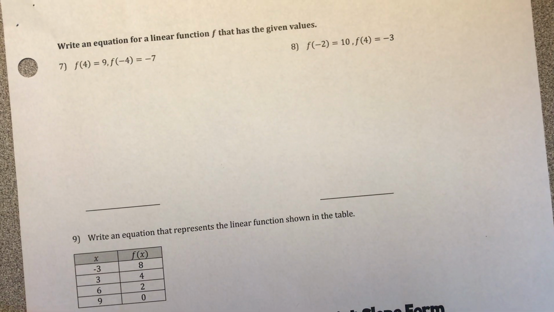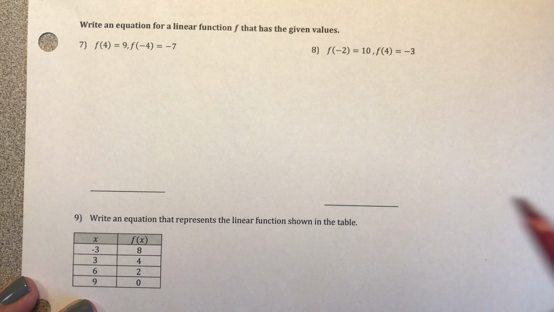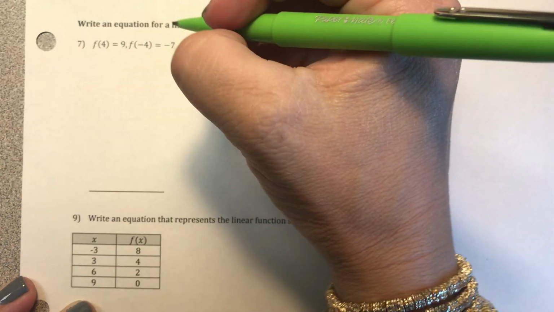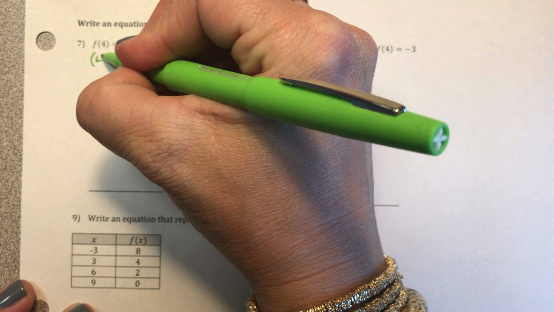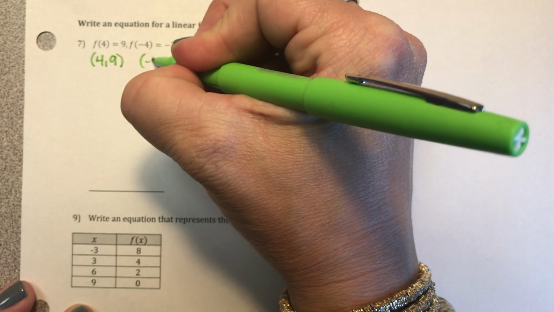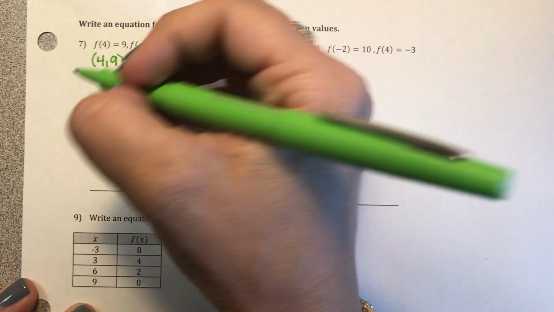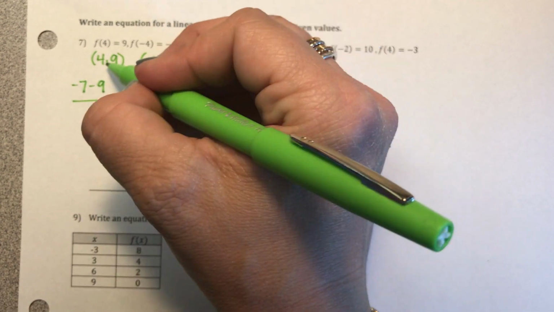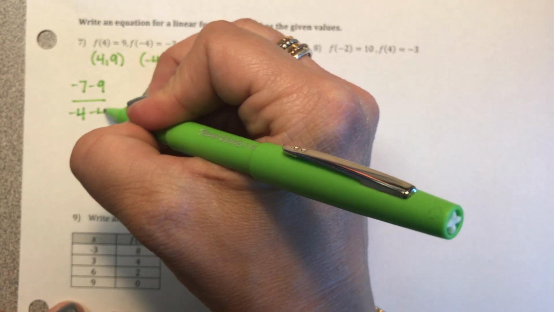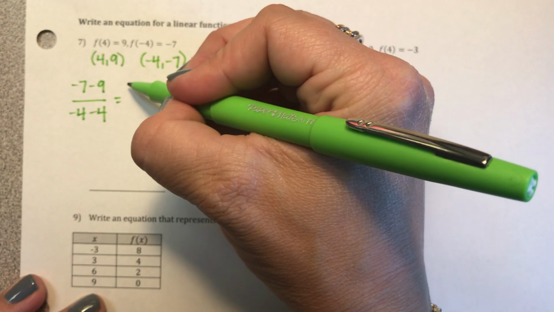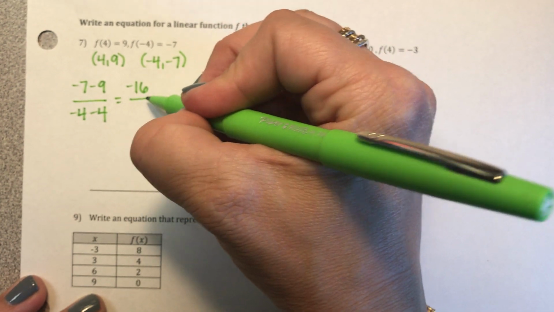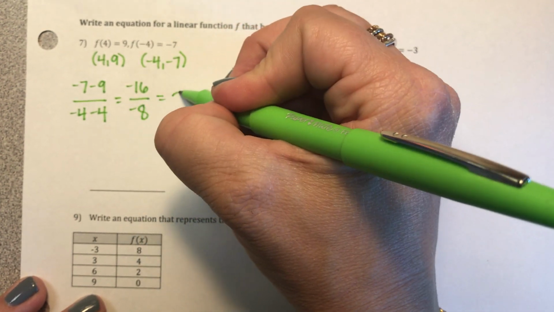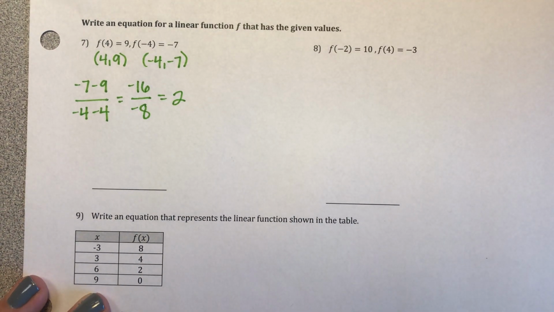Okay, same process here, except they're linear functions. So we're going to set them up the same way. This point is 4, 9. This point is negative 4, negative 7. So negative 7 minus 9 over negative 4 minus 4. Negative 7 minus 9 is negative 16 over negative 8. So that's a slope of 2.